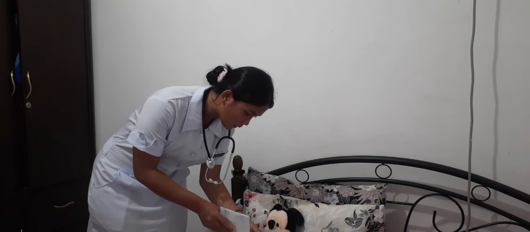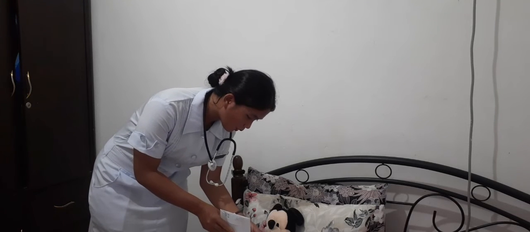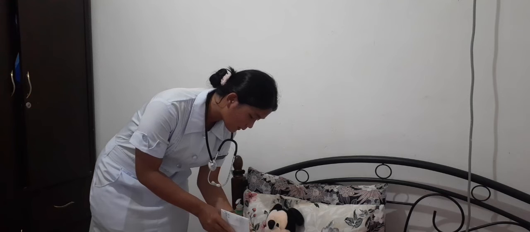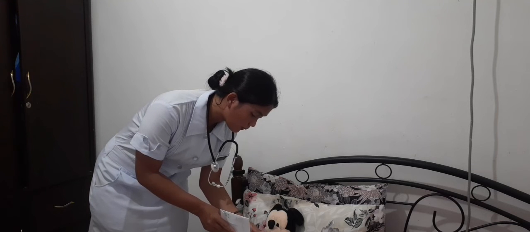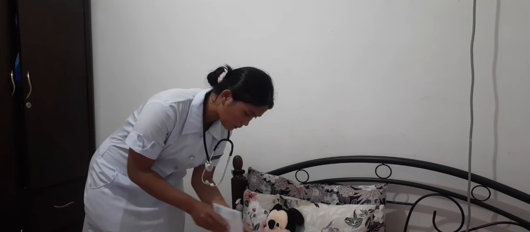Okay, ma'am, so you're going to seal your lips on the mouthpiece and you're going to inhale for 2 or more seconds until you elevate the balls, and try to hold your breath for as long as possible. And then exhale normally, and when you exhale, remove your mouth from the mouthpiece. Okay, can you try?